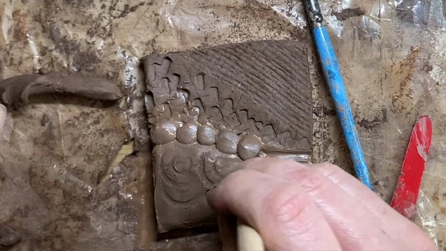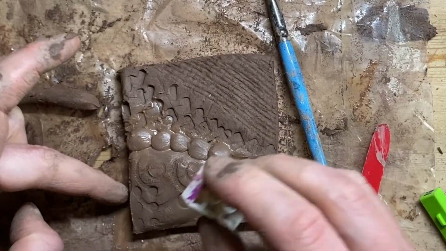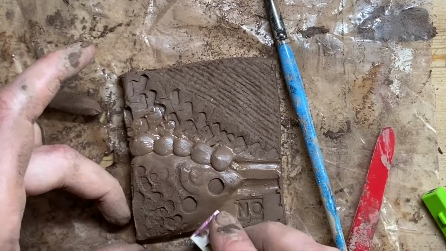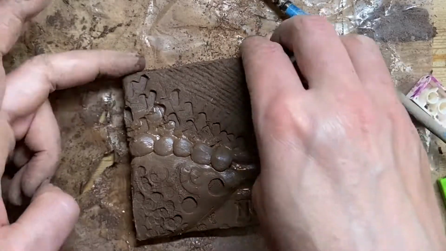So here just looking at the rest of the tools, so I've got like a little circles, a Lego piece as well that's making some different types of marks on here, just trying to get my marks as varied and interesting as possible on here.